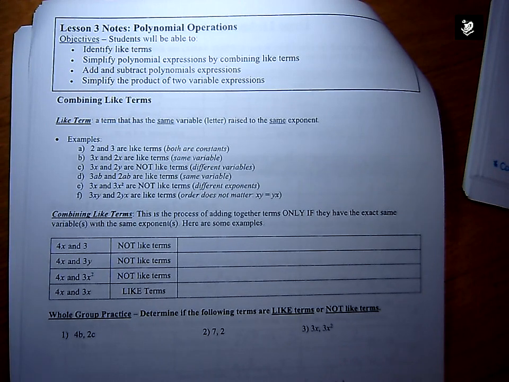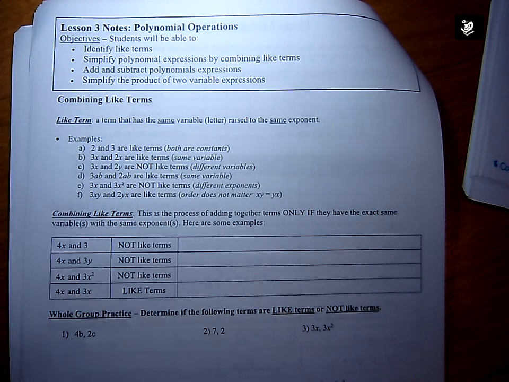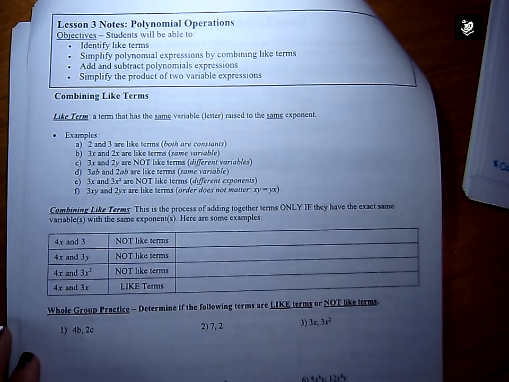So in order to know how to combine like terms, you need to know what a like term is. A like term is a term that has the same variable, which is just another name for a letter, and the same exponent. So what do I mean by that? Well, let's look at some of the examples we have here first.